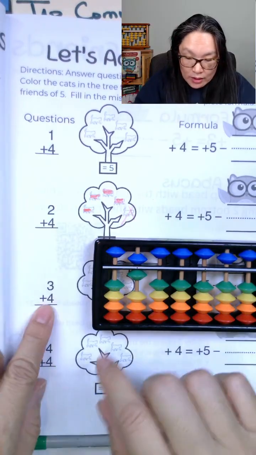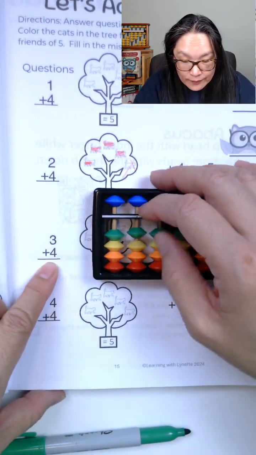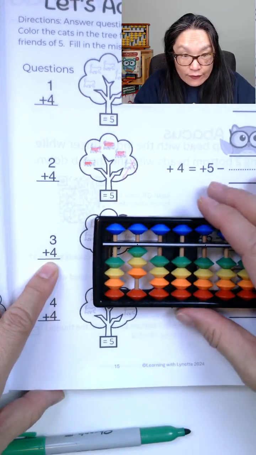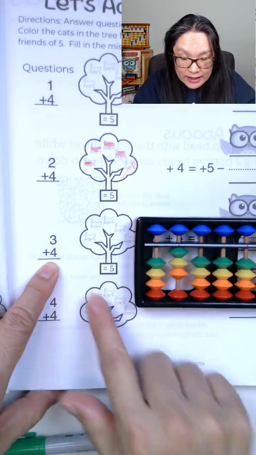Let's take it one more. Let's do 3 plus 4. So I have 3, and I'm going to add 4. When I add 4, is there enough?